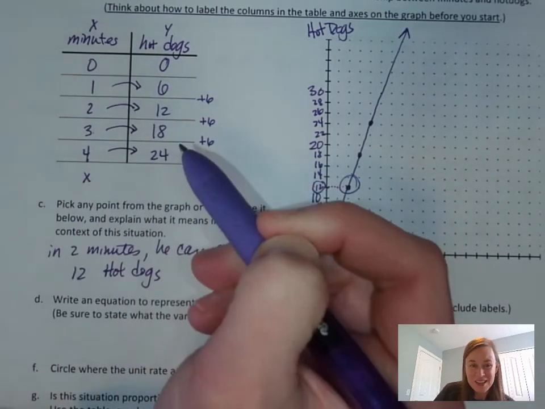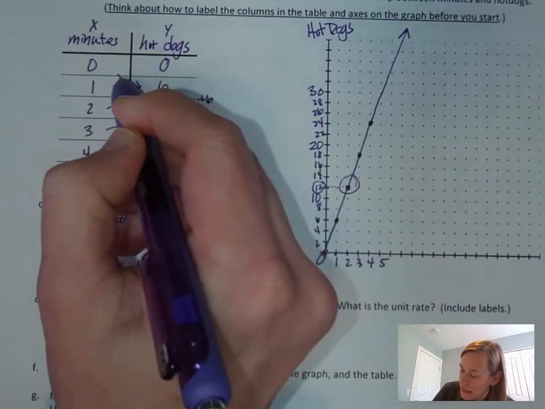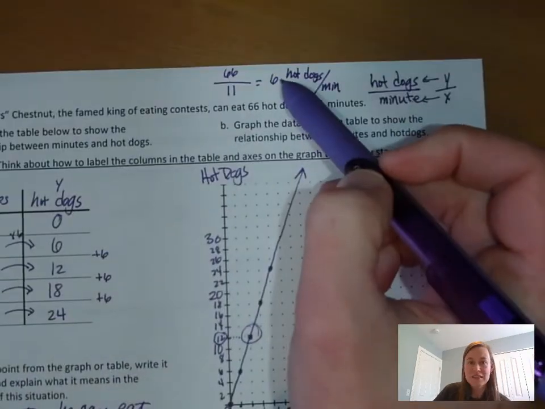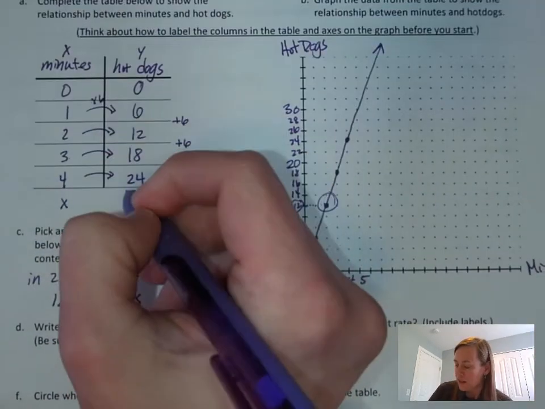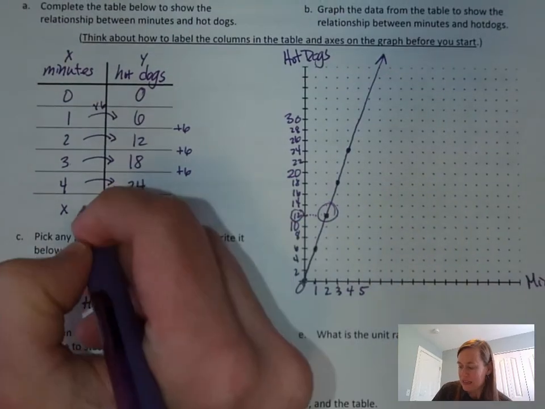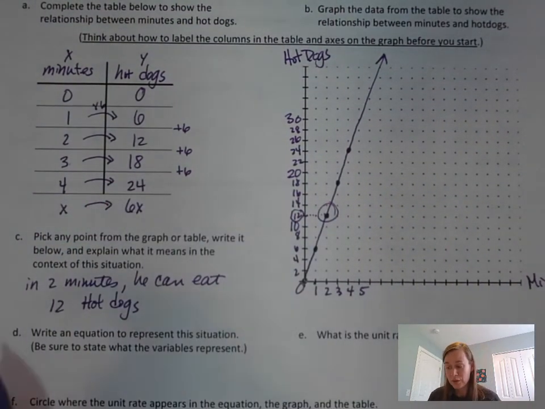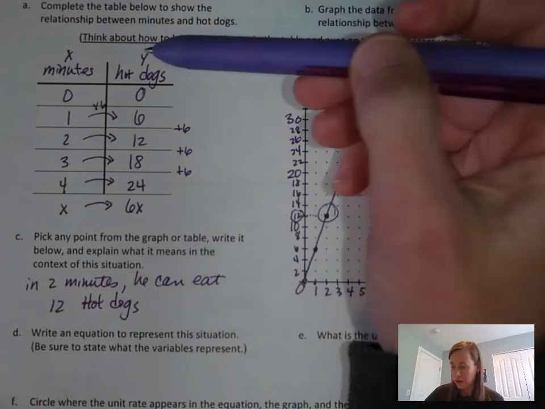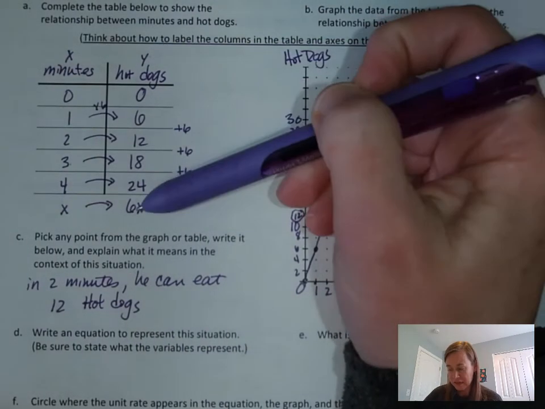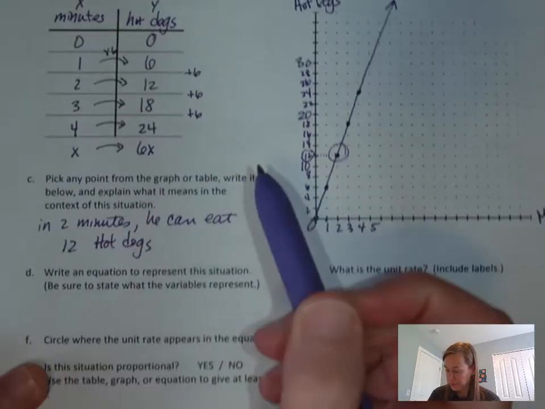It's actually the same thing as the unit rate, right? I'm multiplying by 6 each time. And look, 6 was our unit rate. So over here, what I'm going to write is 6x. X times 6 is 6x. So when I go to write my equation, what I'm going to write is y is equal to 6x.